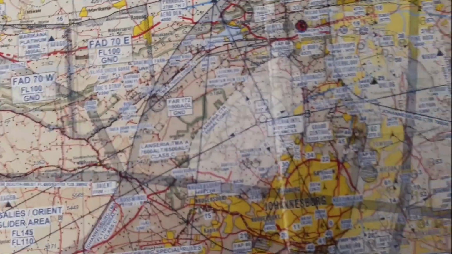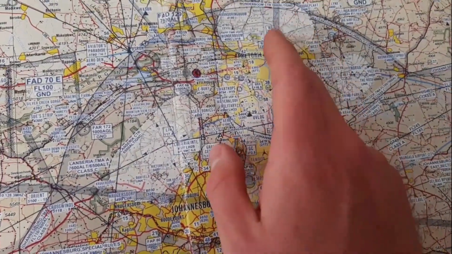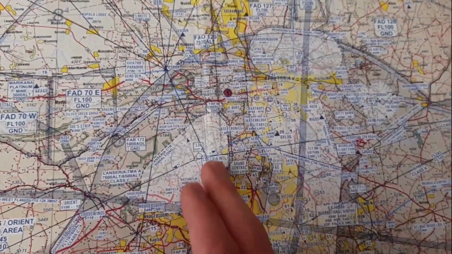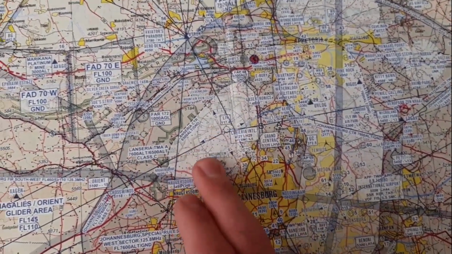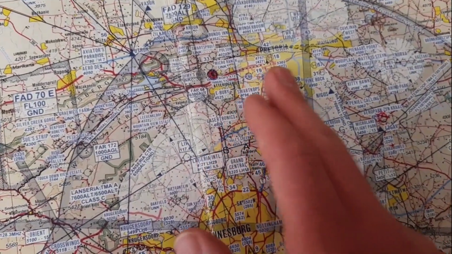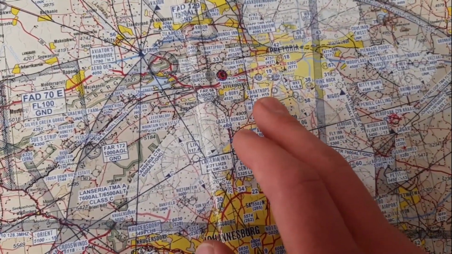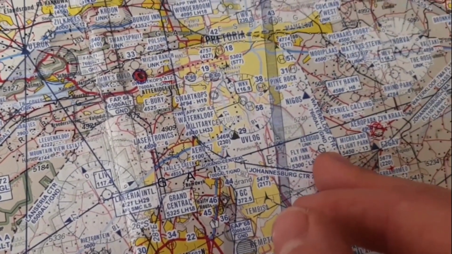Okay, as soon as you've got differentiating colors or shades, I want you to be looking at that in detail. Okay, this is clearly going to be something different to this, right? It's a whole different shade. So you zoom in and you've got Lanseria CTR. You also check on this one, you've got Swartkops, you've also got this one here, Waterkloof, there you go, Waterkloof CTR.